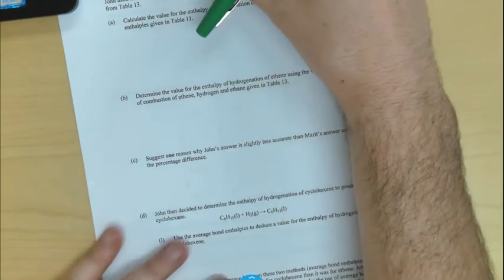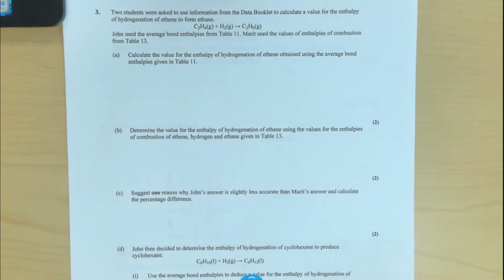All right, next problem. Two students were asked to use information from the data booklet to calculate a value for the enthalpy of hydrogenation of ethene to form ethane. Here's another addition reaction. John used average bond enthalpy. Merritt used the values of enthalpy of combustion from table 13.